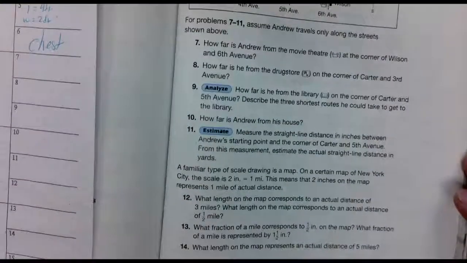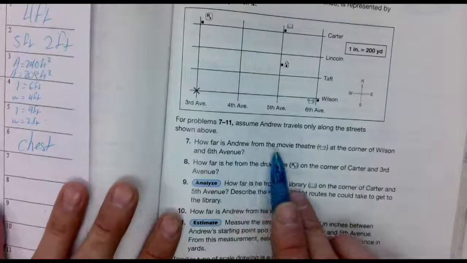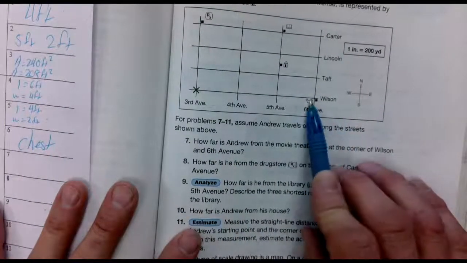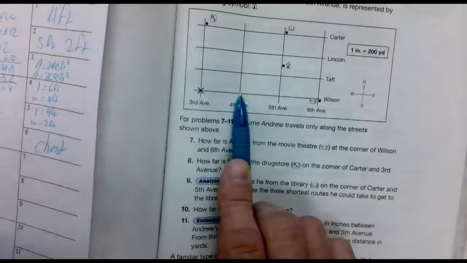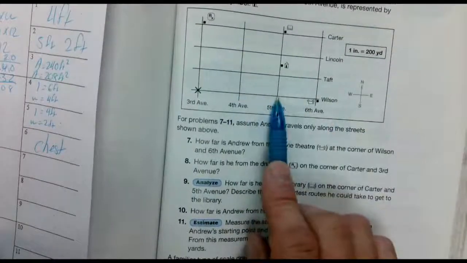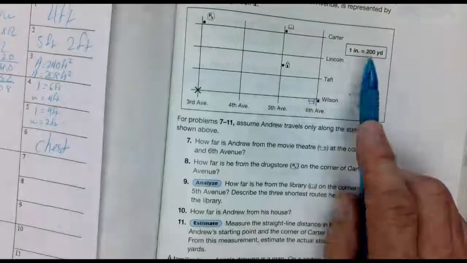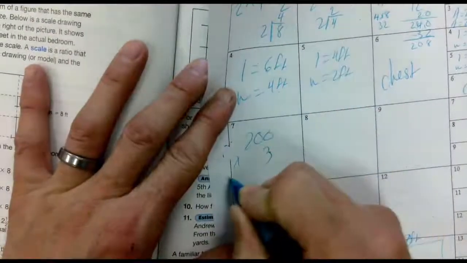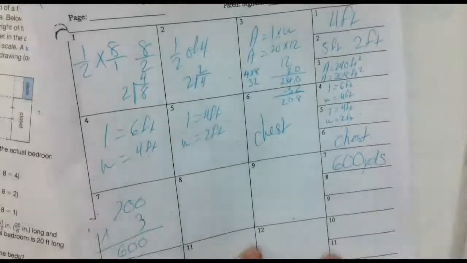Let's just check out 7 through 11. It says, how far is Andrew from the movie theater? Now, the movie theater is this thing that looks like this. And I see it right down here on 6th Avenue at the corner of Wilson and 6th. So he's 1 inch, which is 200 yards, 2 inches, which would be 2 times 200 yards, 3 inches, which would be 3 times 200 yards. So 200 yards times 3 would give you 600 yards.